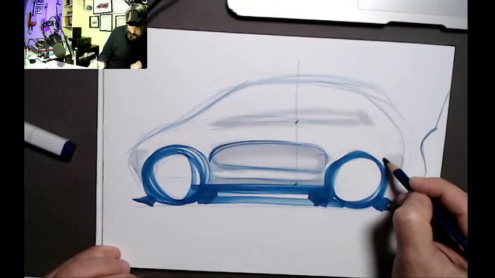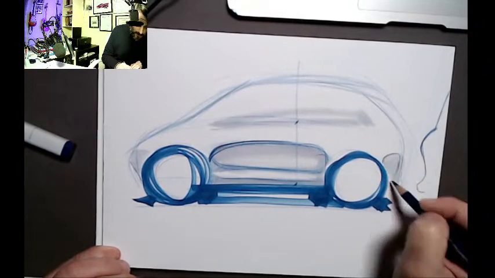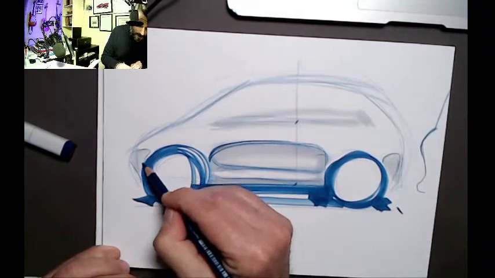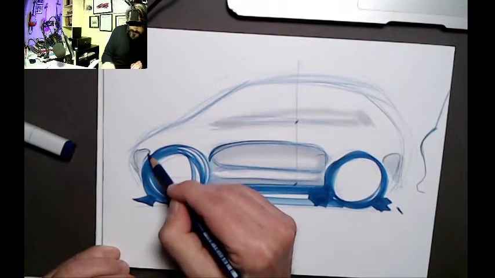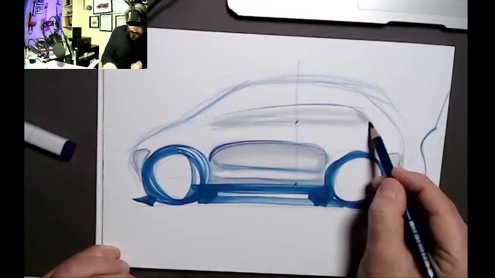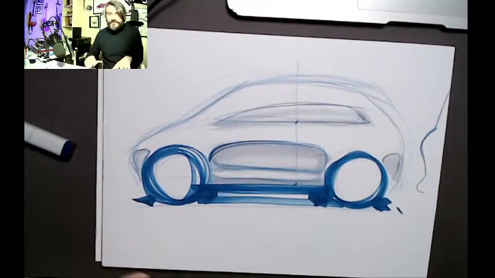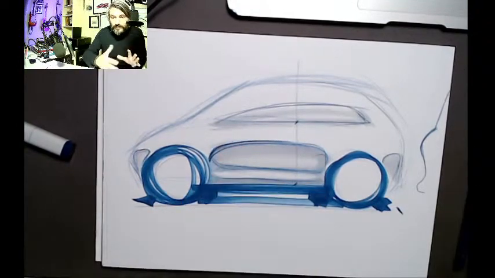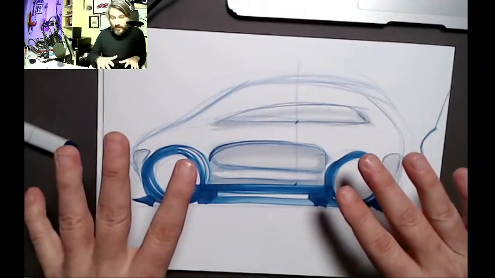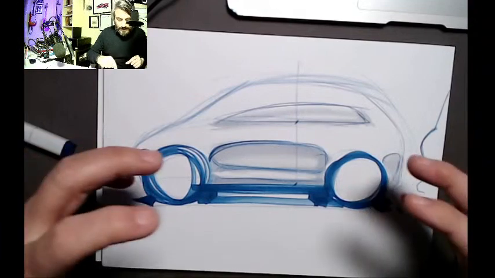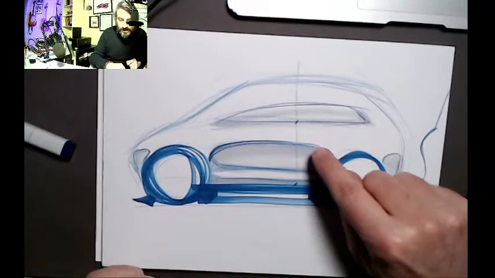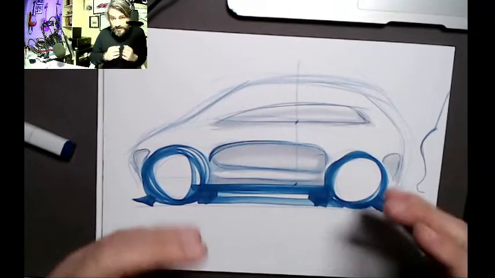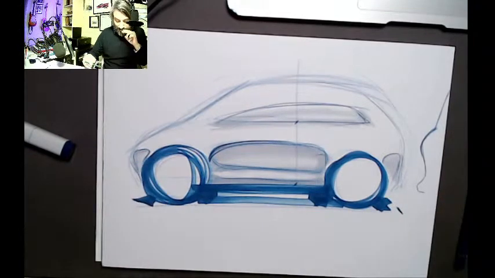Also this one on the side. Because the whole body is made of very soft surfaces. Therefore, the light has a very round contour because of the theory of reflections, you know?